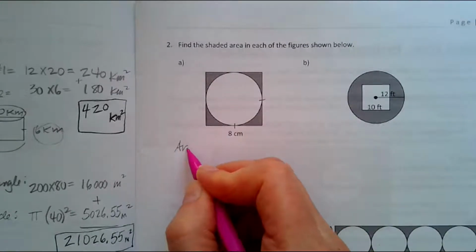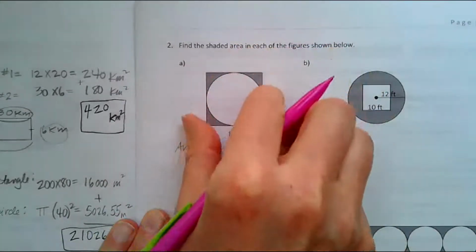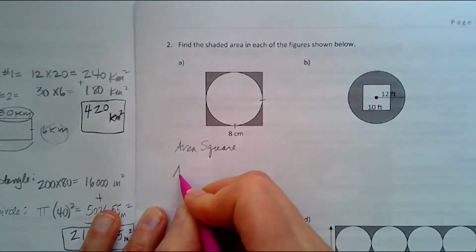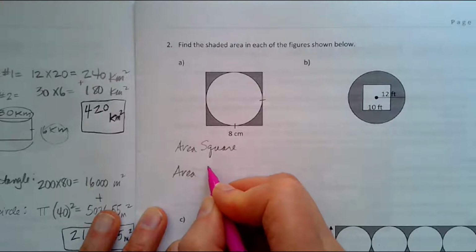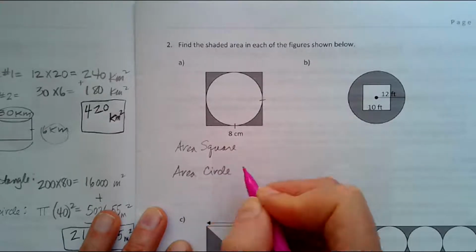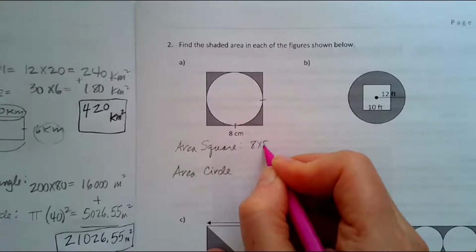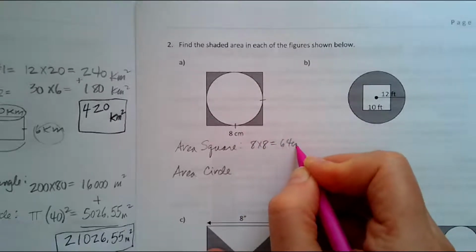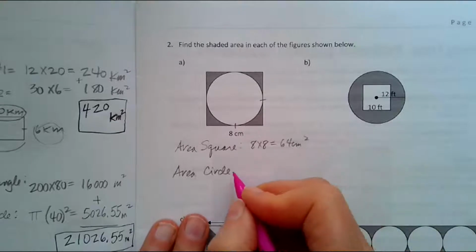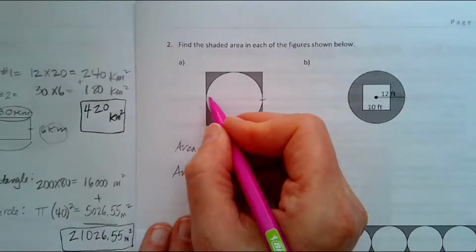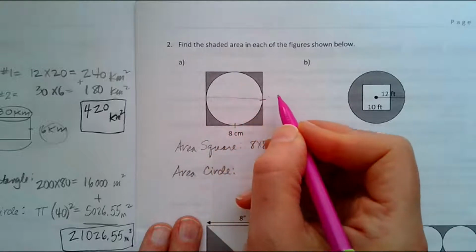So we're going to find the area of the outside shape, the area of the square. Then we're finding the area of the circle. And we're doing a subtraction. So 8 by 8 is 64 centimeters squared. So once again, if you think about it, all the way across the circle is 8.